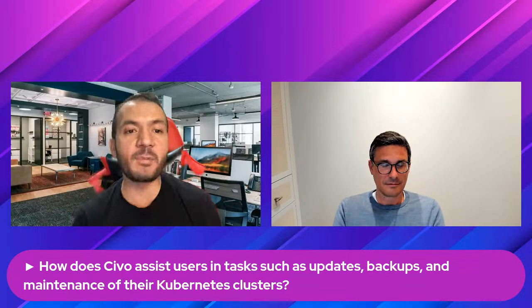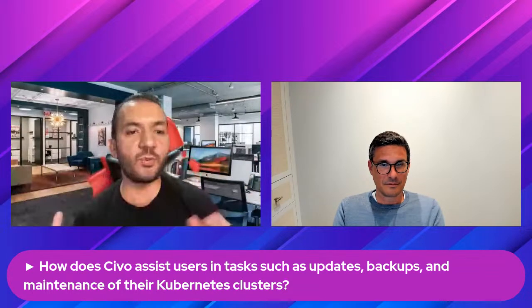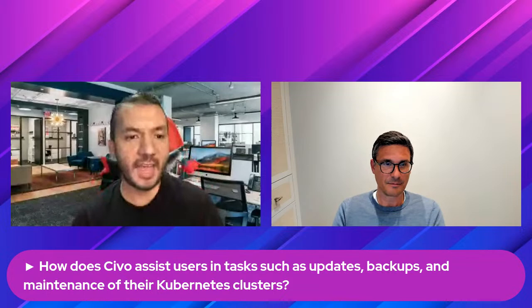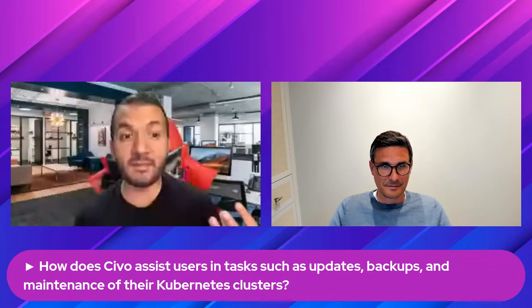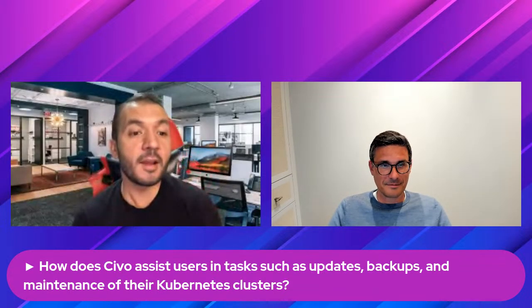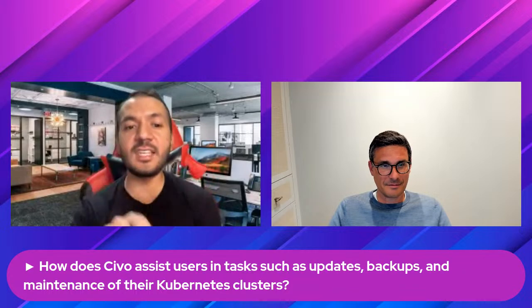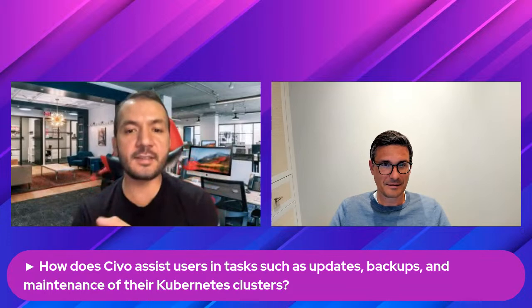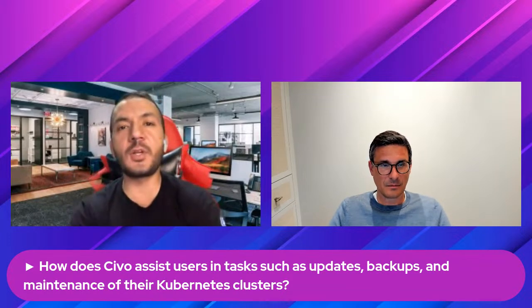It's as difficult as you wish. So now people are thinking we have a faster, simpler, and cheaper Kubernetes cluster, and it makes my job simpler. But how does Civo actually assist users in tasks such as upgrades, updates, backups, and maintenance of their Kubernetes cluster?